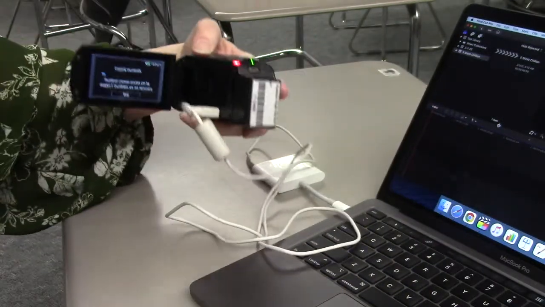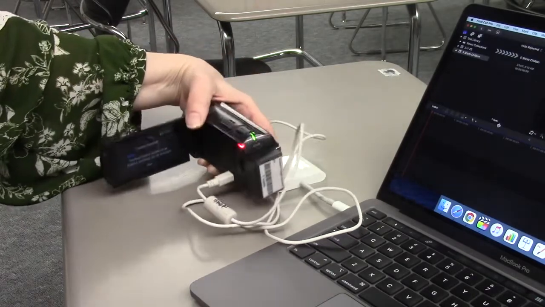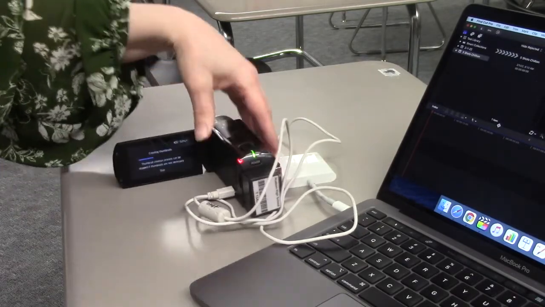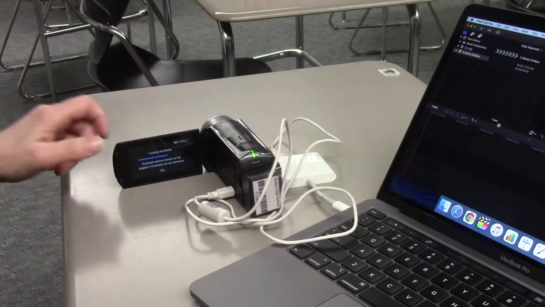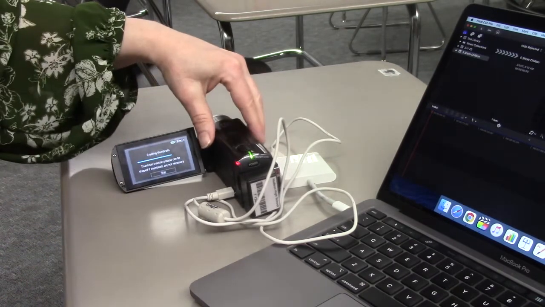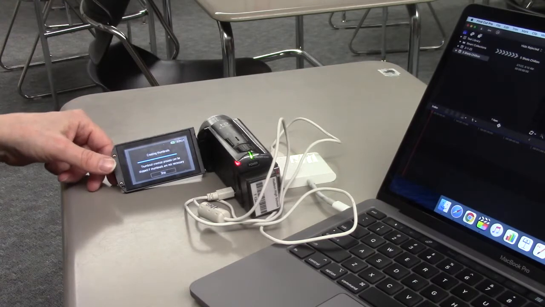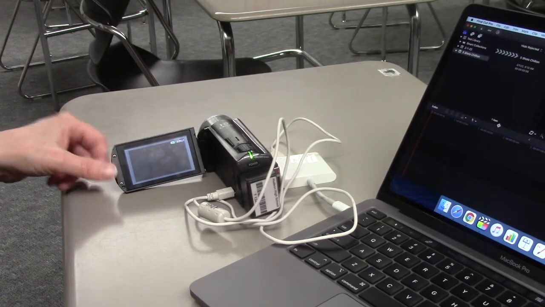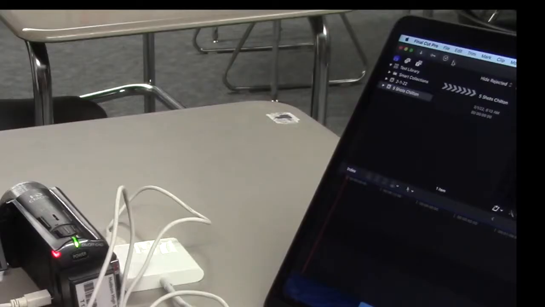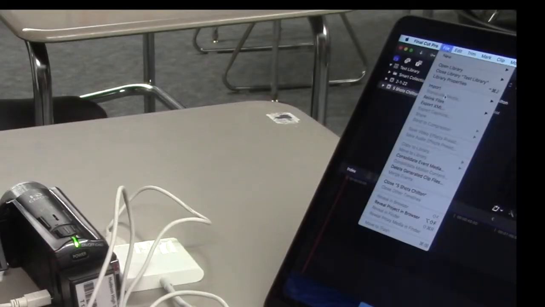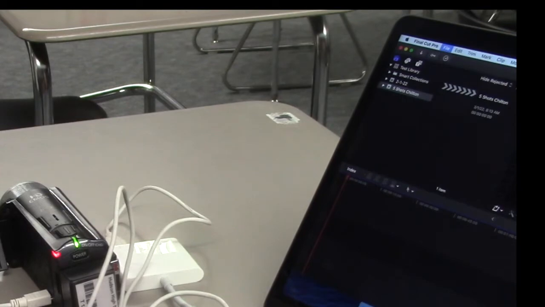Some of the models just directly bypass All for PC and will automatically try to connect the camera to the computer. Okay, once it connects, if it doesn't automatically come into the import screen, you can click File, Import Media.